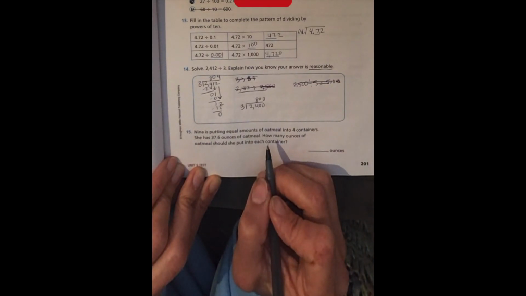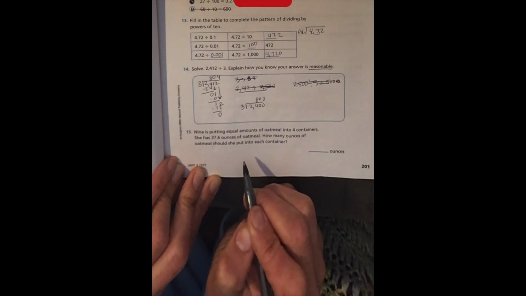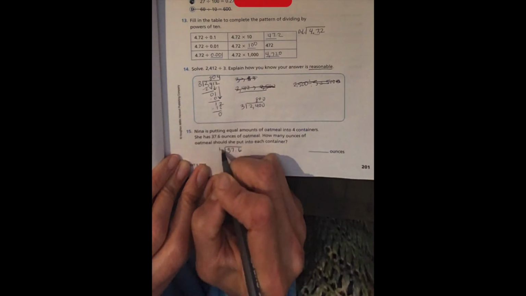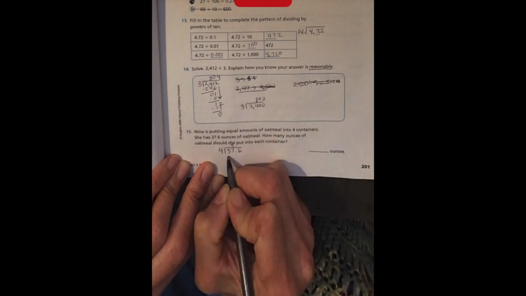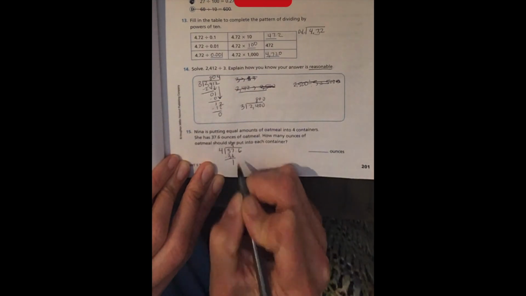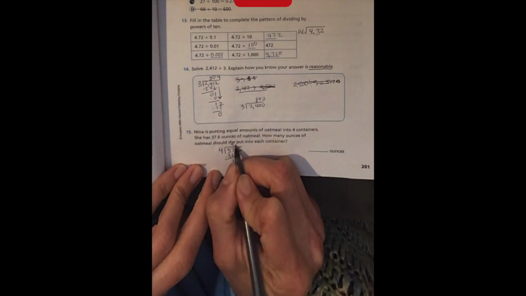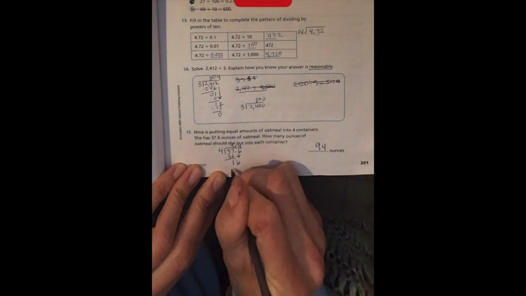And then the last one, number 15, Nina is putting equal amounts of oatmeal into 4 containers. She has 37.6 ounces of oatmeal. So how many ounces of oatmeal should she put into each container? This is how much she's got, and she's only got 4 containers, then this is a division problem. We know that 4 goes into 37 9 times, because 4 times 9 is 36. And then I'll bring down my 6. Oops, I forgot to put my decimal up there. And 4 goes into 16 evenly 4 times. So that would be 9.4. And that would be 0.